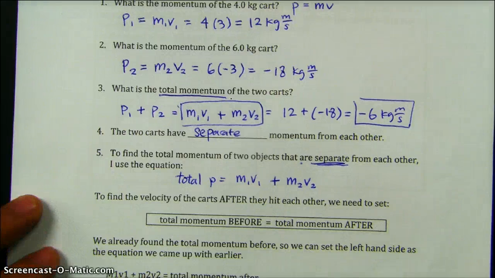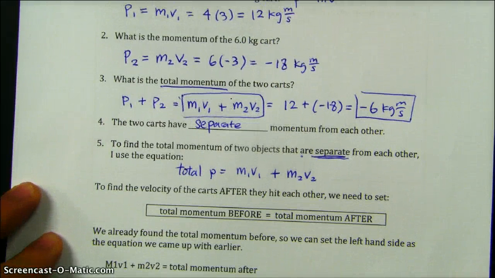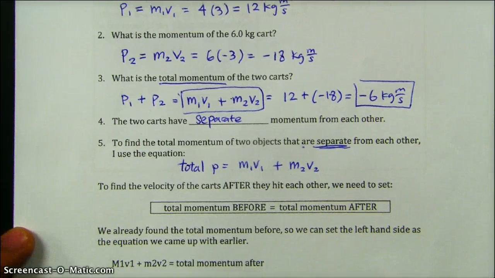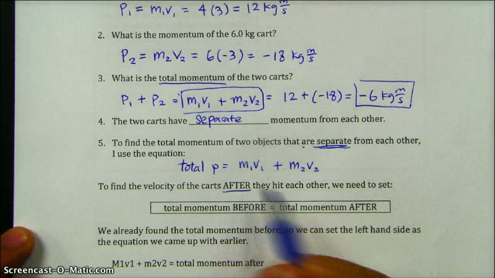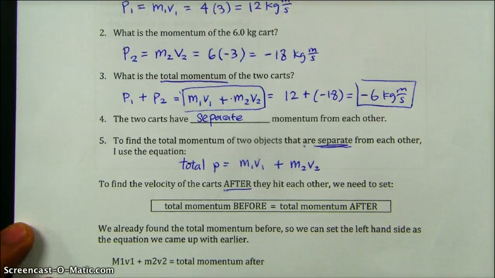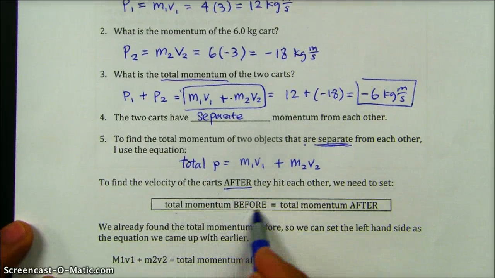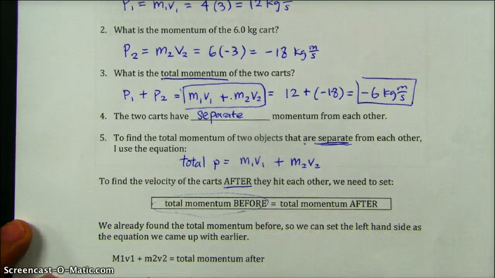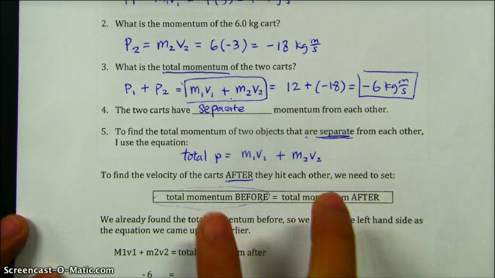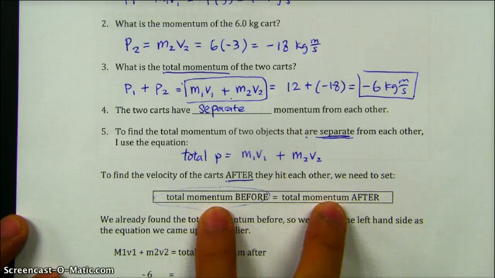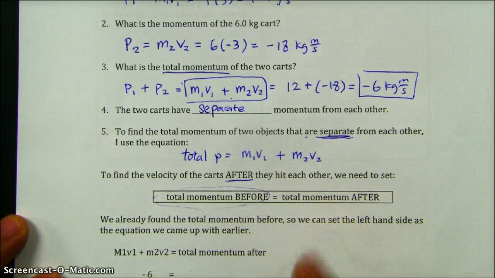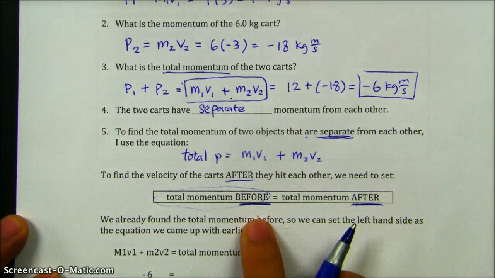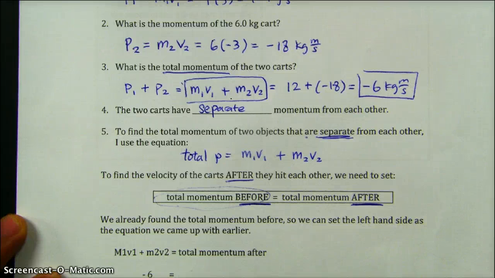Great. However, a lot of times we actually need to find the velocity of the carts after they hit each other. So to do this, we need to find the total momentum before the collision and the total momentum after. We always need 2 sides of the equation. We need a before side and an after side. The left-hand side is always before, the right-hand side is always after.